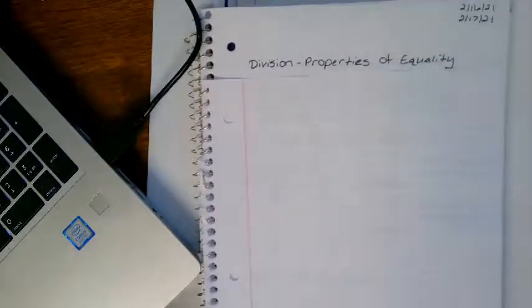There is our title. I want you to title it just like that, Division Properties of Equality. Today's date is the 16th for you guys. Put the date on there.